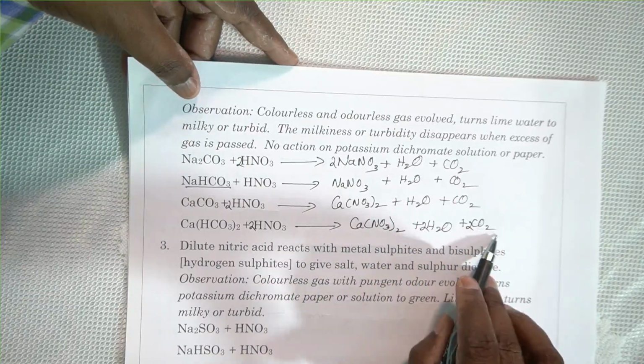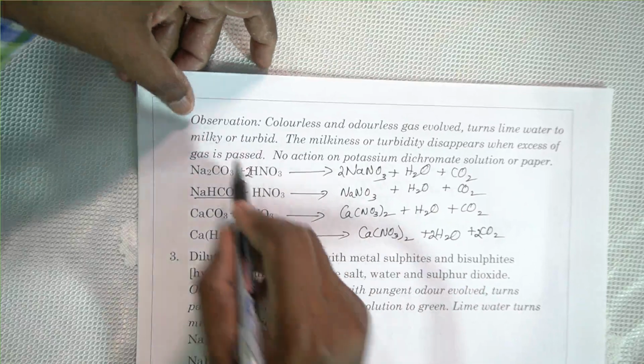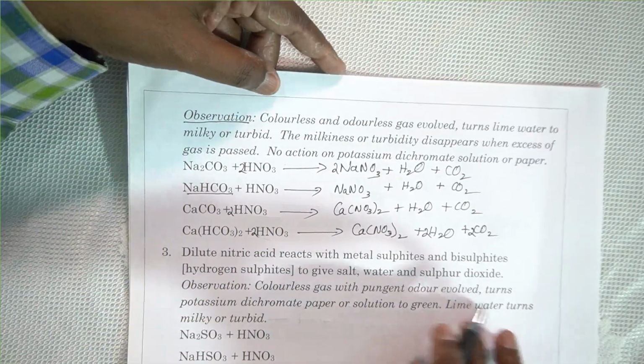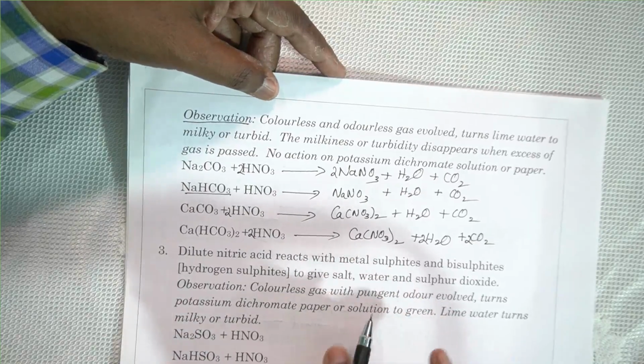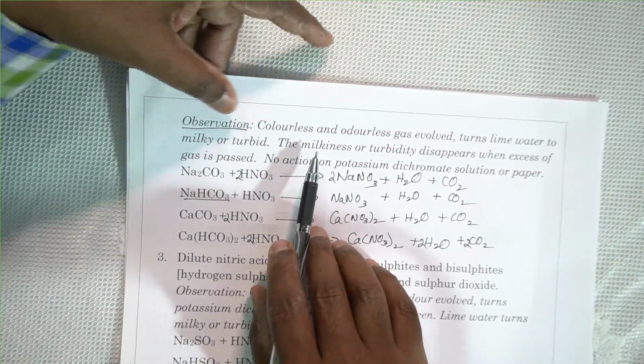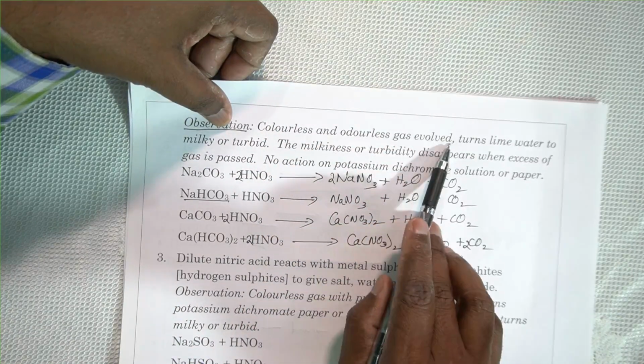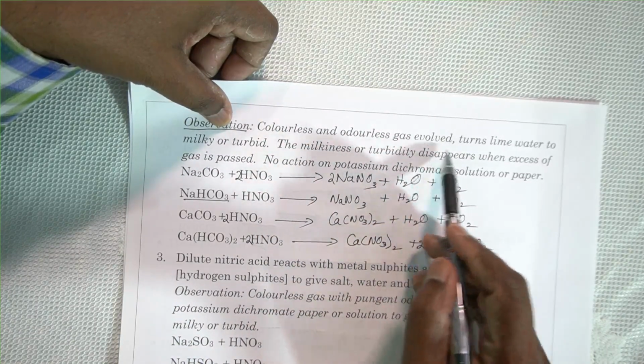Now, since carbon dioxide is evolved in this reaction, what will be the observation? The observation is important. Observation means what you can see, what you can smell, what you can hear, that is, what we can feel with our sense organs. Colorless and odorless gas evolved. Carbon dioxide is a colorless and odorless gas.